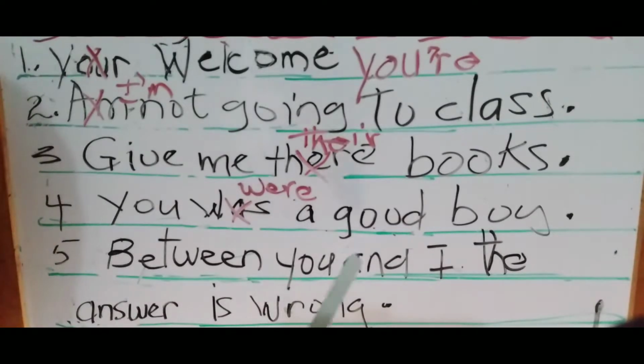Between you and I, the answer is wrong. Whenever we have the preposition between, and we have you following it, and we have to choose between I or me, we say me. You don't say between you and I. Always say between you and me. Many people confuse that all the time. People say between you and I, because they're not sure which to use.